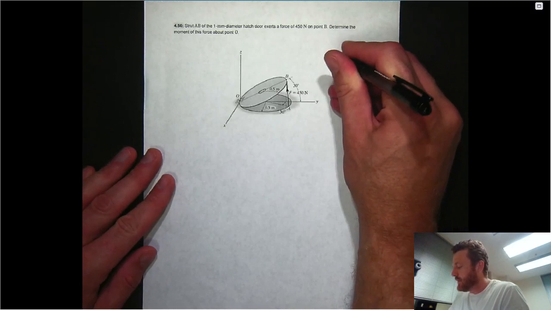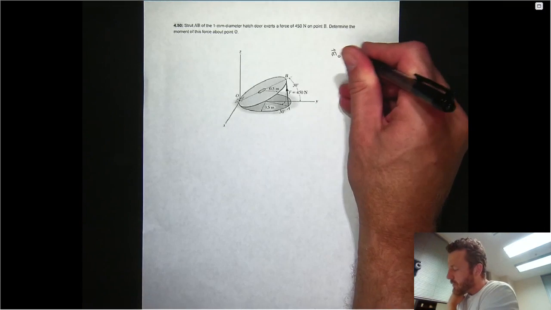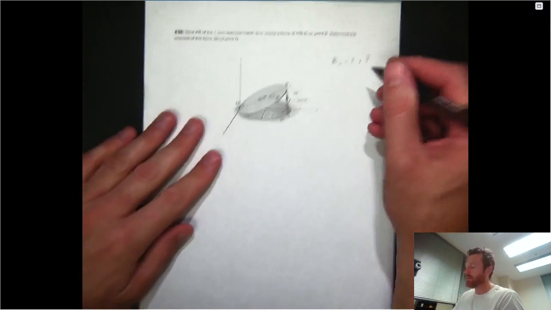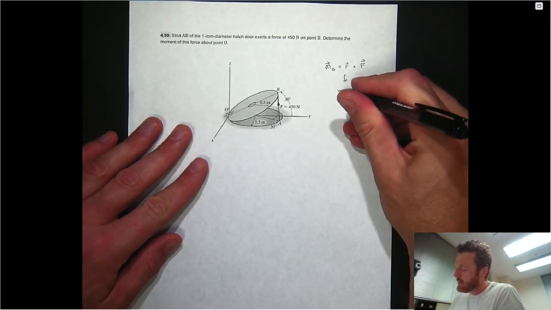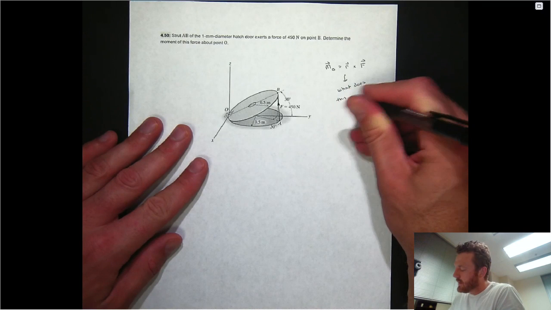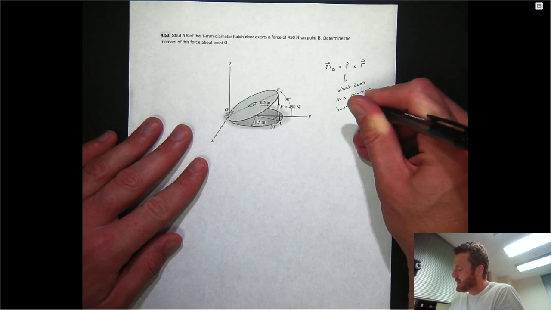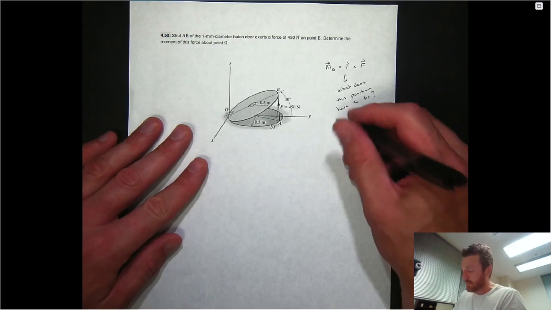So the key point here is to compute the moment of a force about a point. We're always taking a cross product of a position vector and the force. But the question is, what does that position vector have to be? For all of the different moments we spoke of in the chapter, there was always some ambiguity in terms of what position vector you could choose.